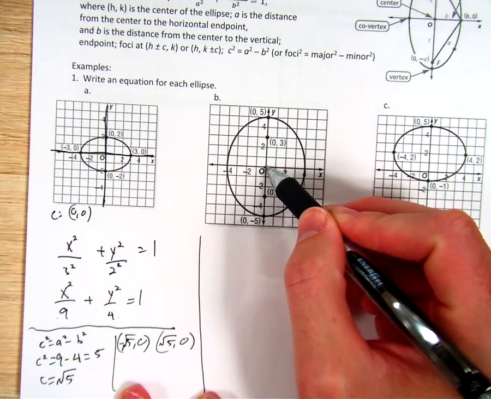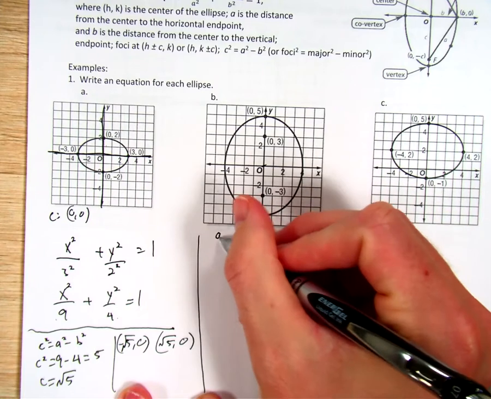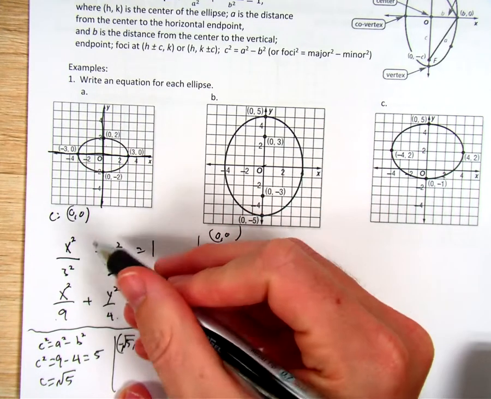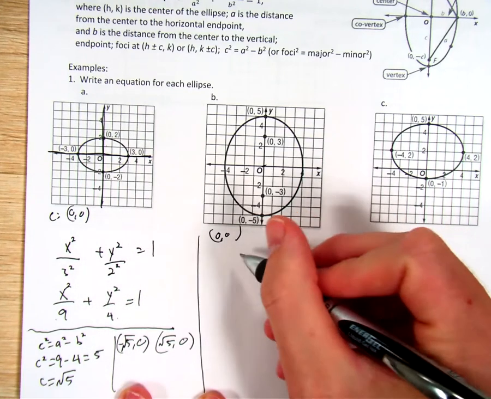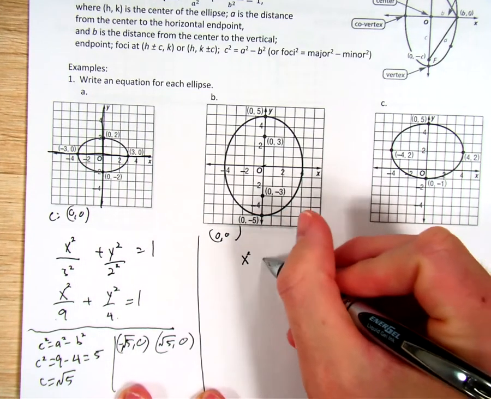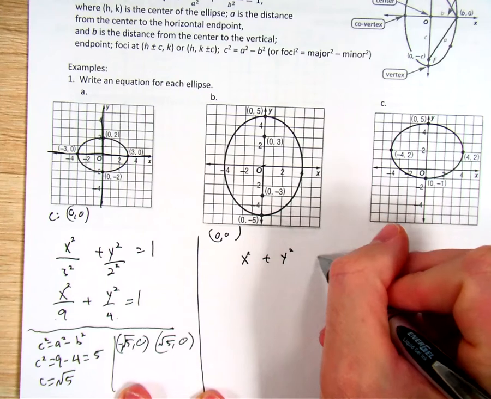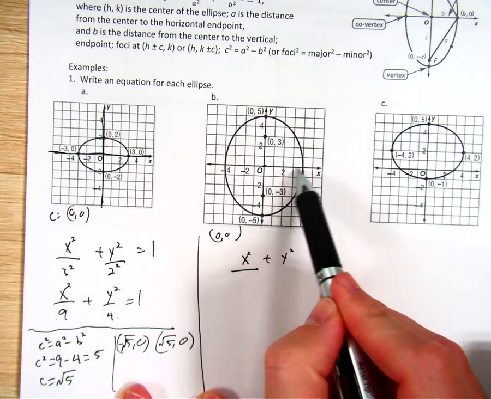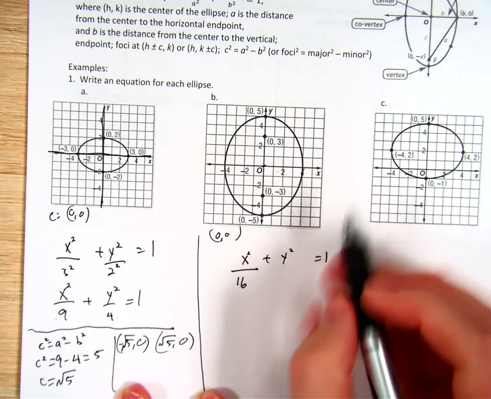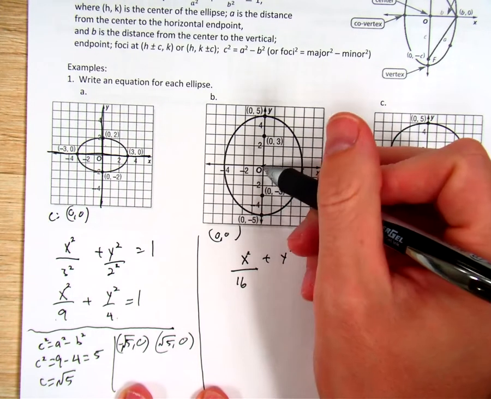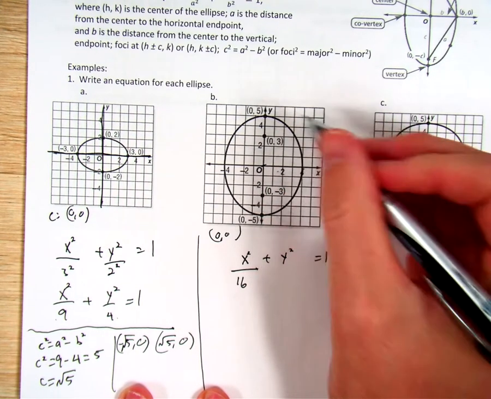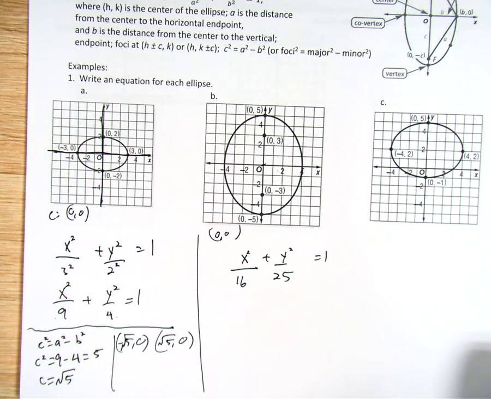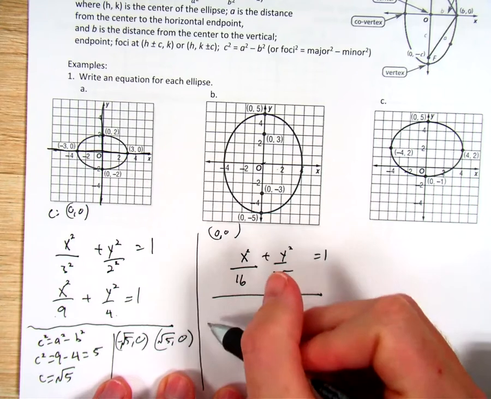We're centered at 0, 0. So again, I won't have anything in my x parentheses or y parentheses. This is going to be x squared plus y squared. Okay, what are we dividing x by? What's my horizontal distance? 4 squared is 16. And my vertical distance here is 5. 5 squared is 25. Super easy.